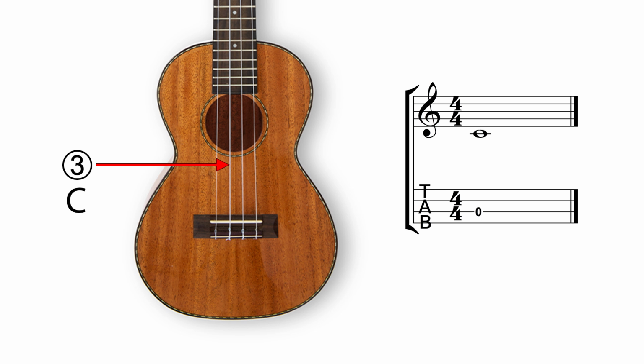Next we have string 3. Its letter name is C. And again, take a look at the staff to the right. The tab now has a 0 on the second line from the bottom. This line always represents string number 3, and once again the 0 is telling us that we can play that string open. So just the string by itself is called C, and that's string number 3.